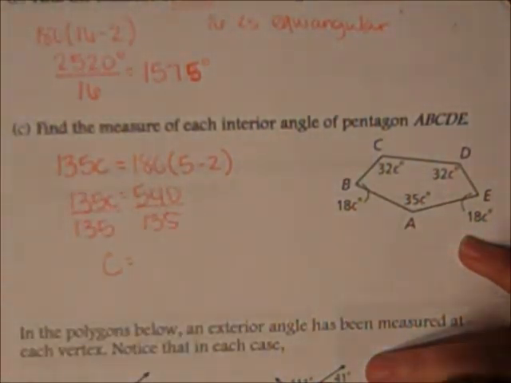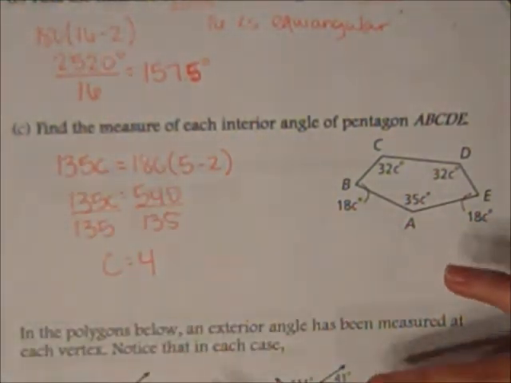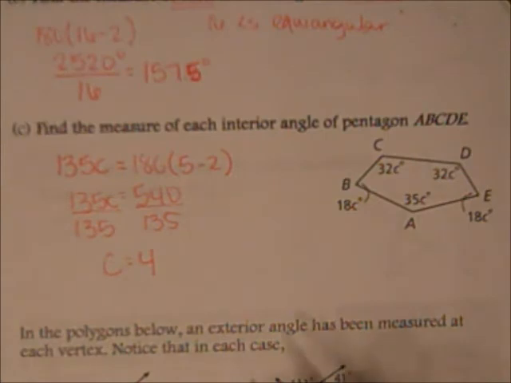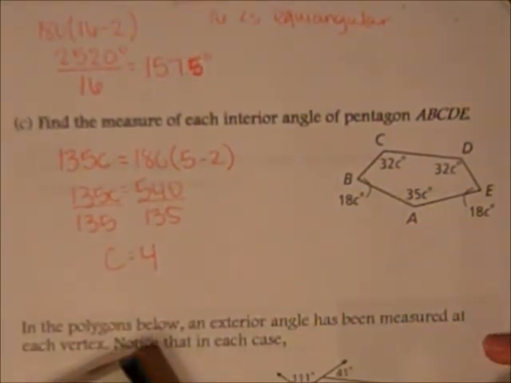40. So I know that C is equal to 4. So then it says find the measure of each interior angle. So I can just go and plug that back in.